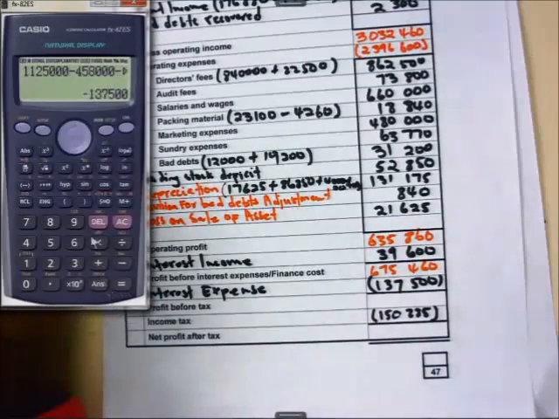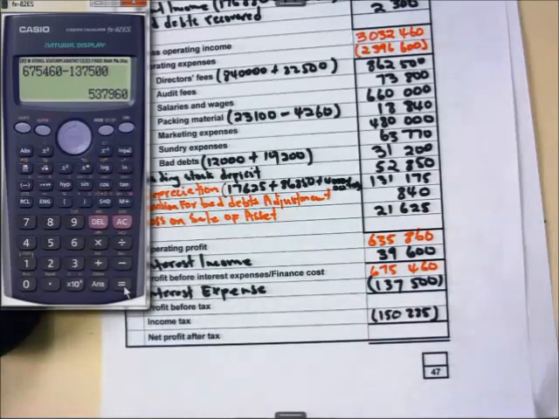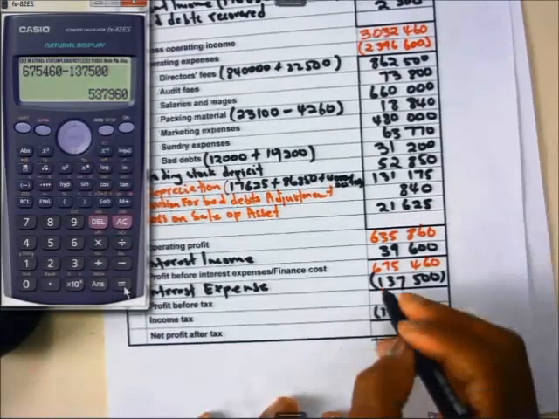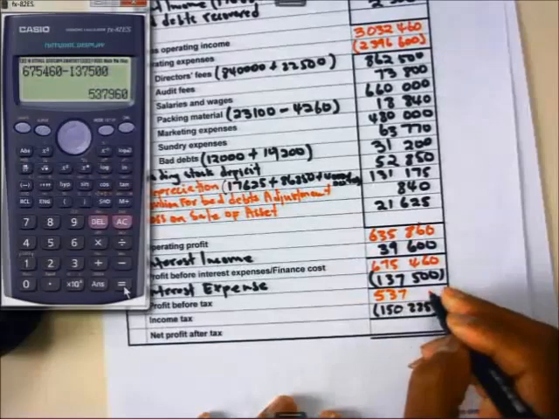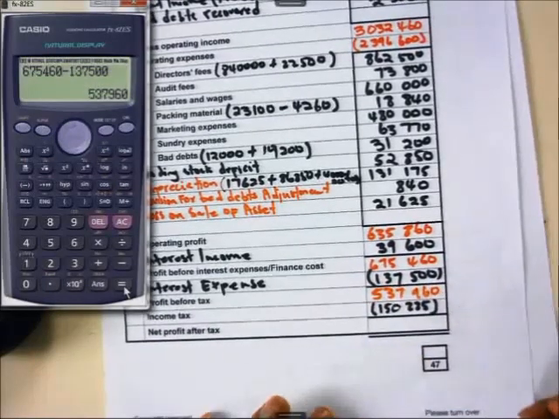If we added the two, 675,460, sorry, we said we must subtract 137,500. It will give us 537,960. That is profit before tax.